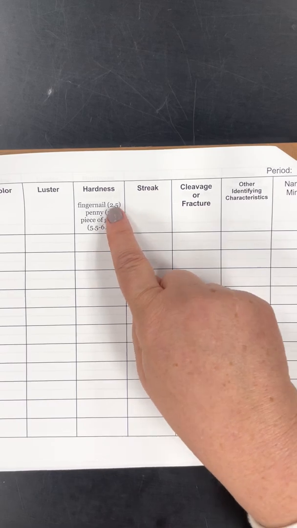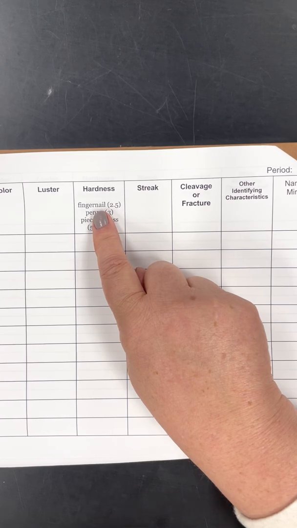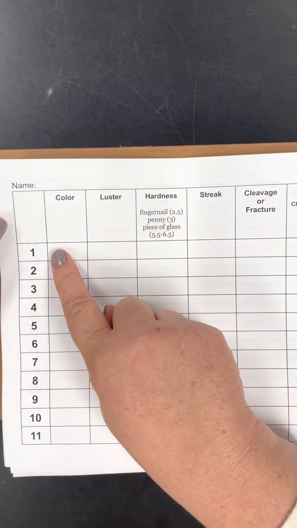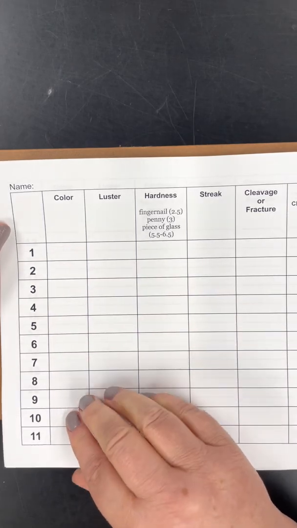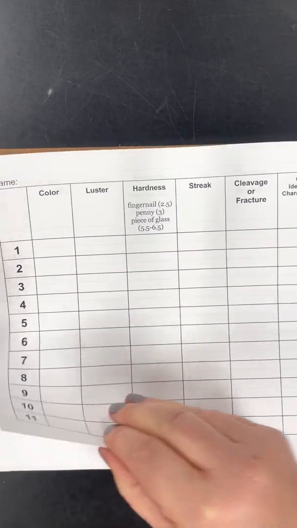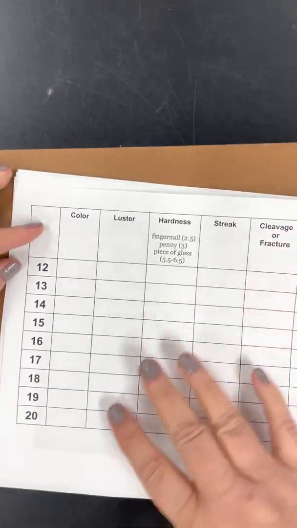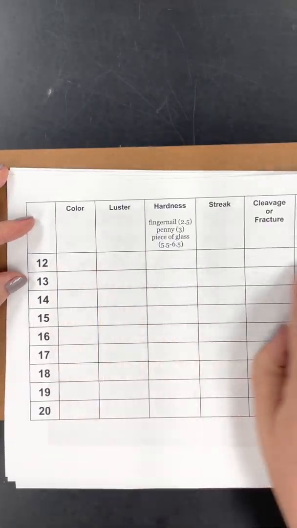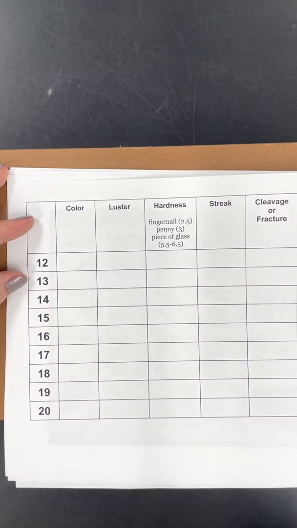I went ahead and put this information here on hardness, and I'm going to explain what that means in a second. I'm going to start right here with color, and I'm going to go to number 12. So I'm going to turn the page. Feel free to include the information as I go through it so you can have one of these minerals totally identified, okay? I'm not going to write it down because it's too cumbersome.